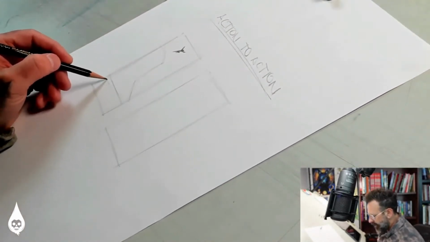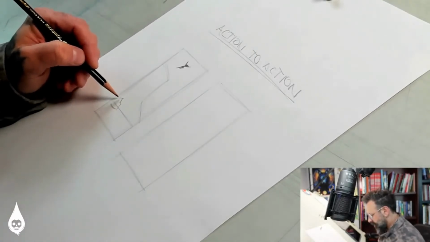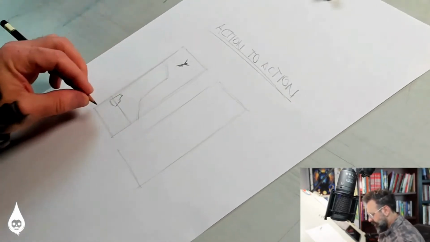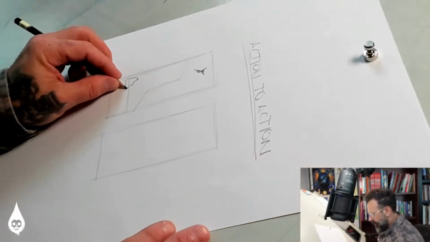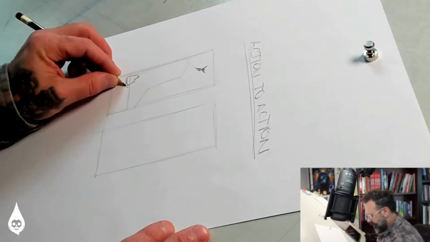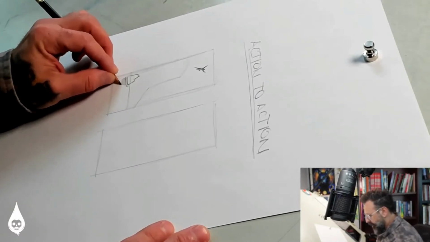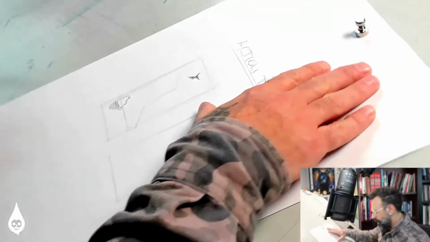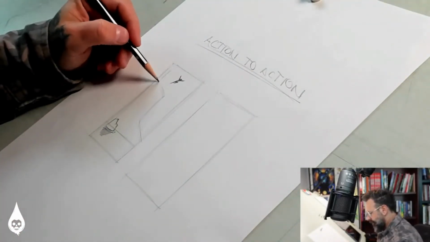Some other things we can do: we can put some more rocks in the water. One thing that helps when dealing with water is you can put that shape in there and get a little reflection, and it starts to read like water a little bit.